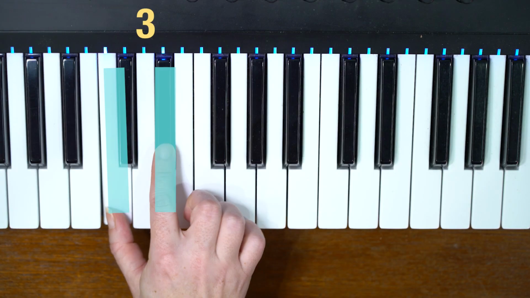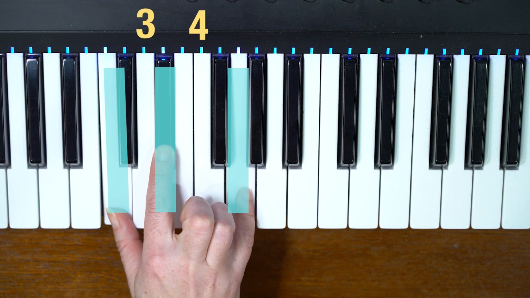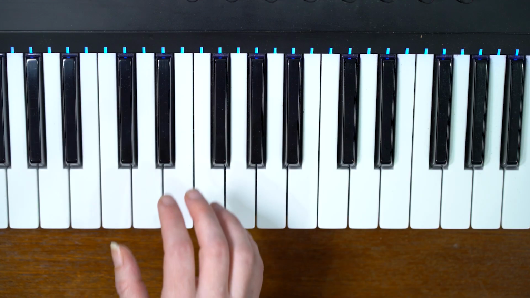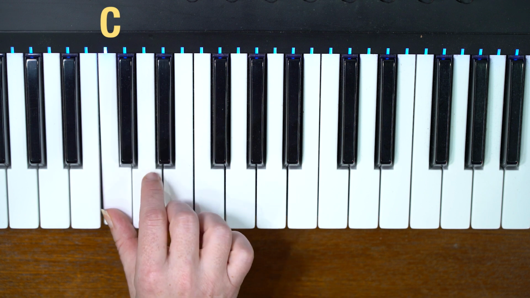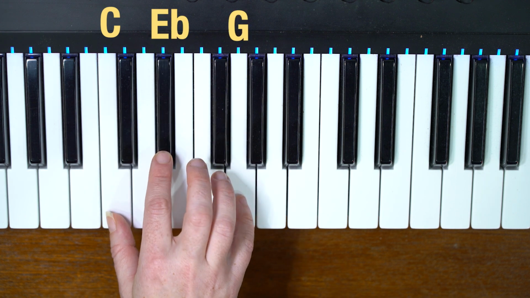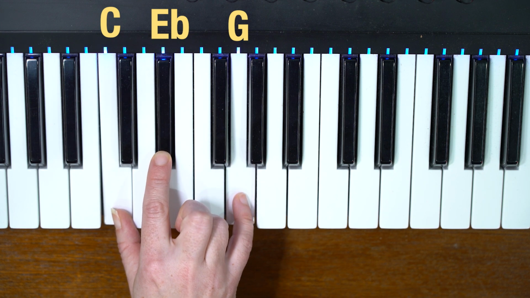Let's now look at the minor triad. So we'll start again at C and make a C minor triad. Any minor triad is made up of 3 plus 4 semitones. So this is a C minor triad. Let's count the semitones in this C minor triad. I've got 1, 2, 3, 1, 2, 3, 4. 3 plus 4 semitones gives me a minor triad.